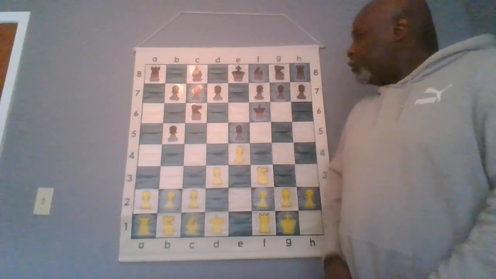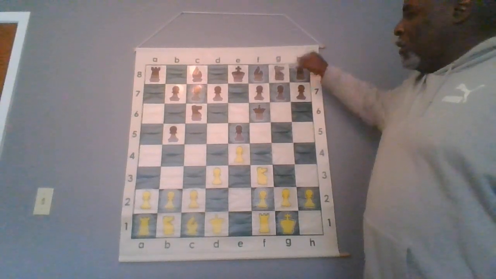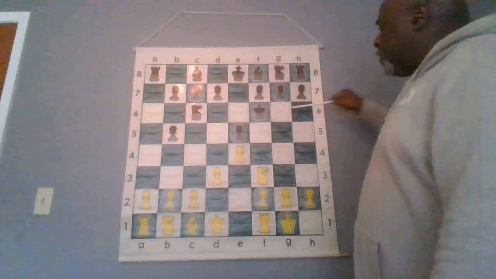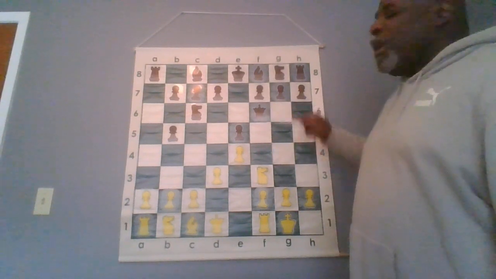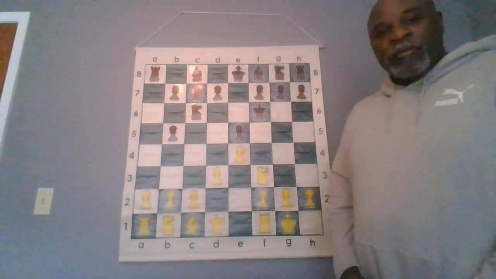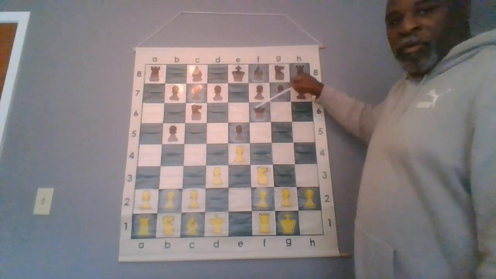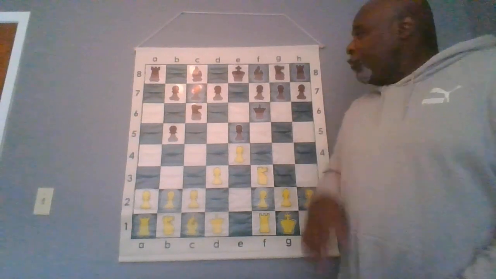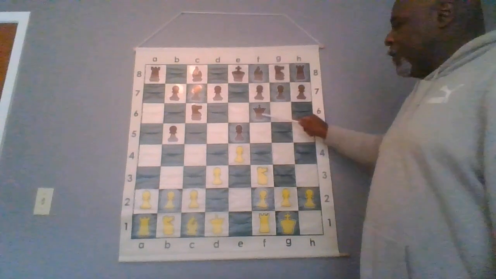Capital Q. The queen went to the F file and the 6th rank. So that's queen lowercase f6. Queen f6. That's what that's saying. Queen went to f6.